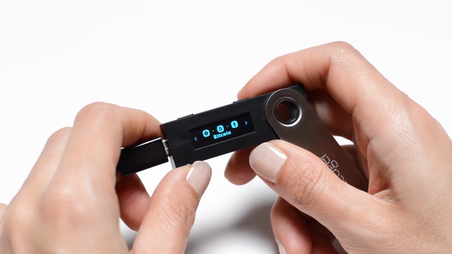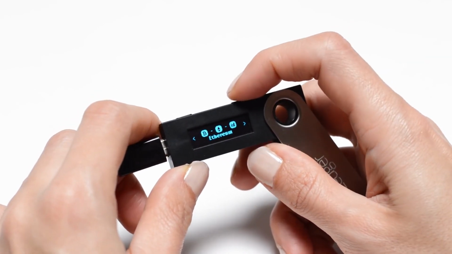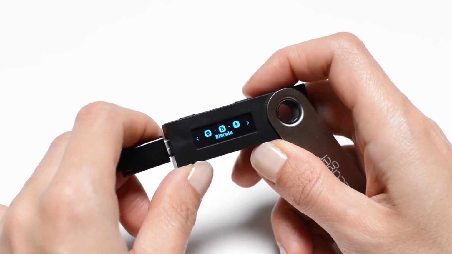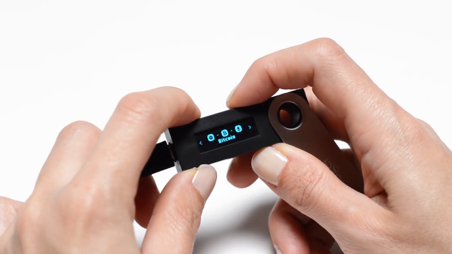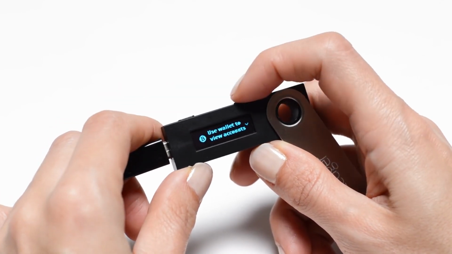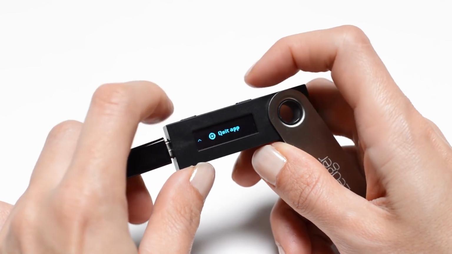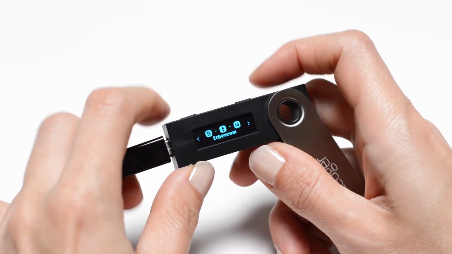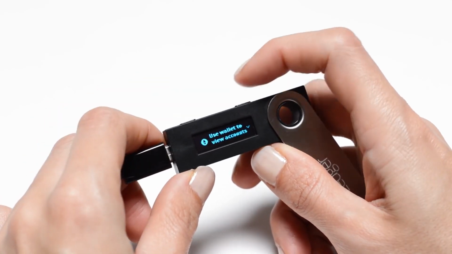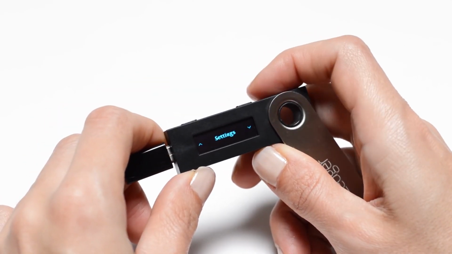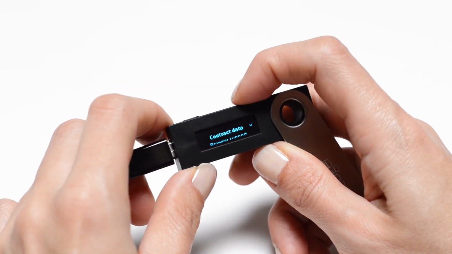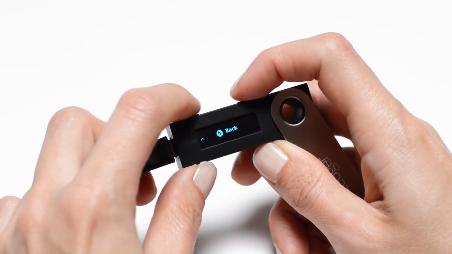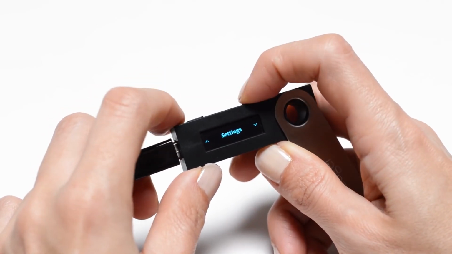The dashboard displays all the applications that are installed on your device. Scroll to the left or right with the buttons and open the app by pressing both buttons. Press the button upon the arrow icon to navigate and continue to press both buttons to validate what is displayed. If you make any mistake, you can easily go back or quit.